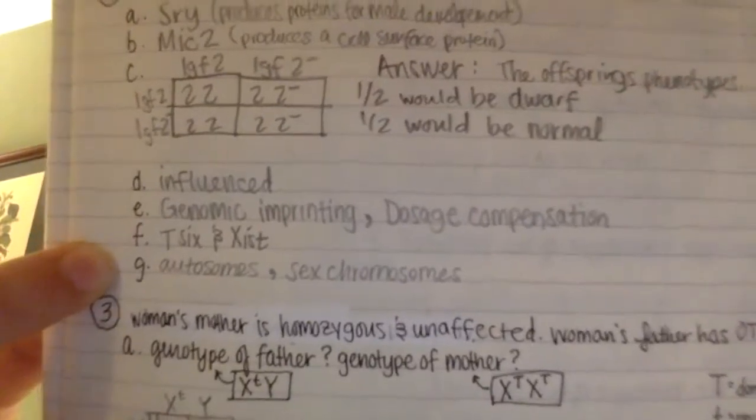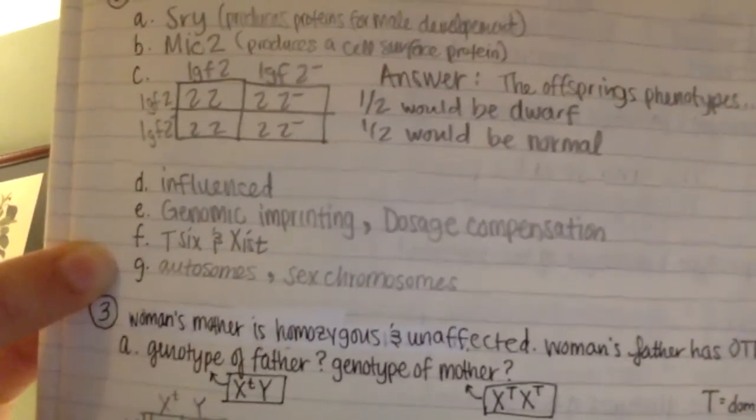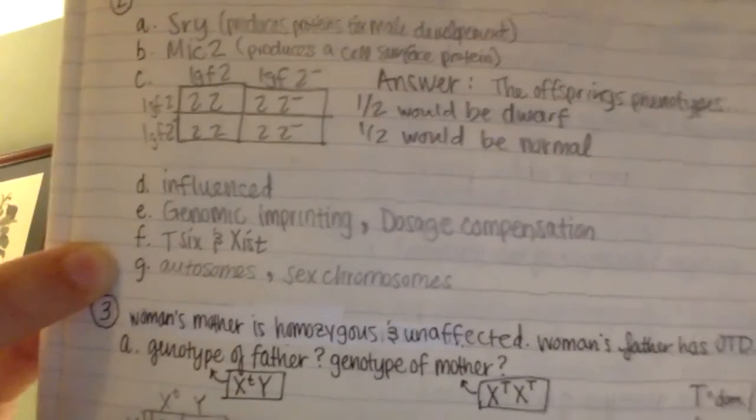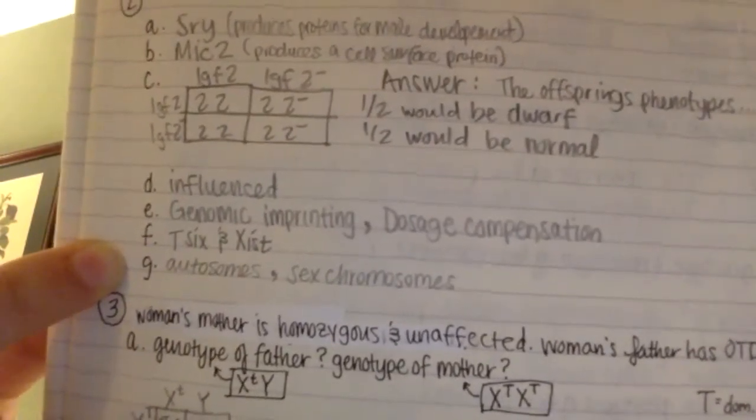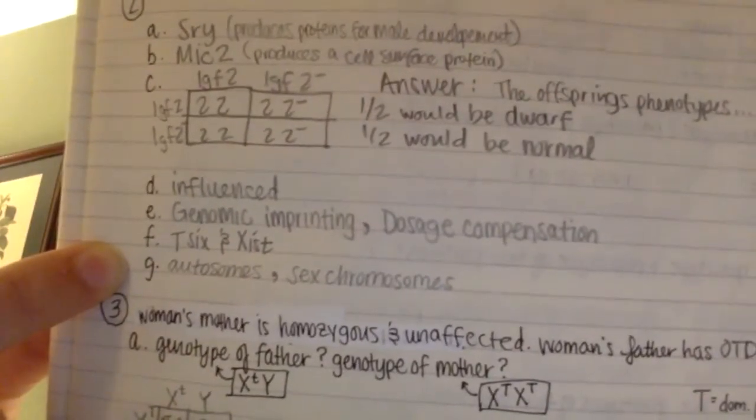So part G, right down here, there we go. The question is, when reciprocal crosses give identical results, the alleles that control the trait in question are located on blank. When reciprocal crosses give different results, the alleles that control the trait in question are located on blank. So I have the autosomes are what control the trait in question if it gives an identical cross.